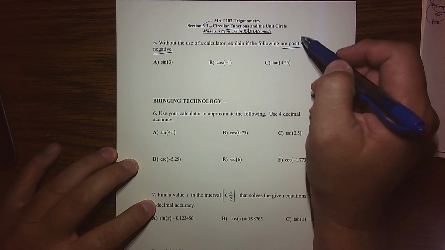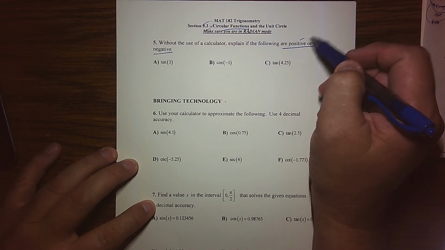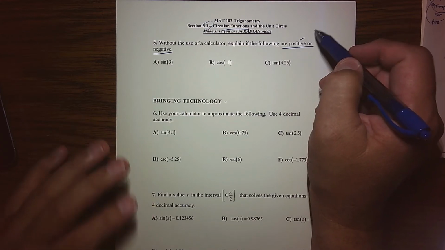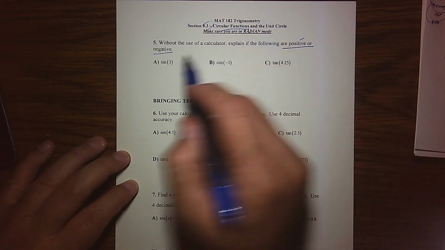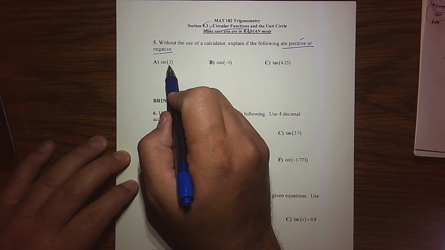And this was pretty easy to do with x, y, r definitions. We knew when x is negative, we knew when y is negative, r was always positive. But how do we do this in circular functions? Well, what you're going to have to do is remember what this means.